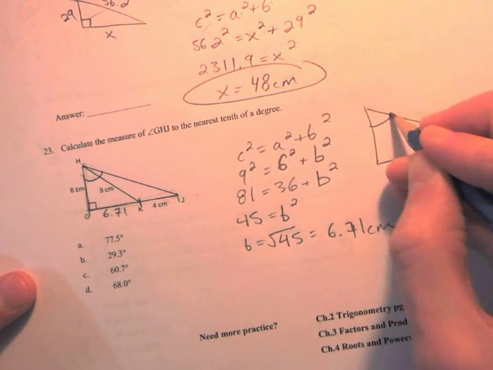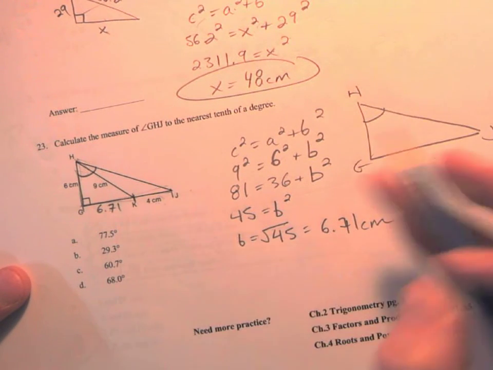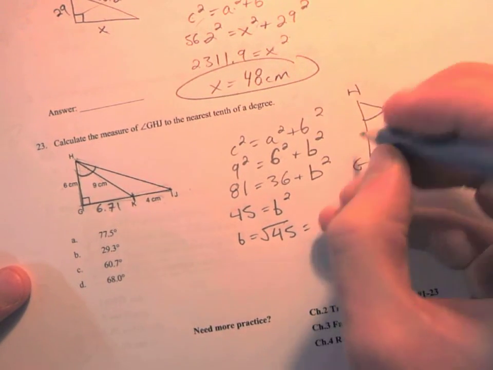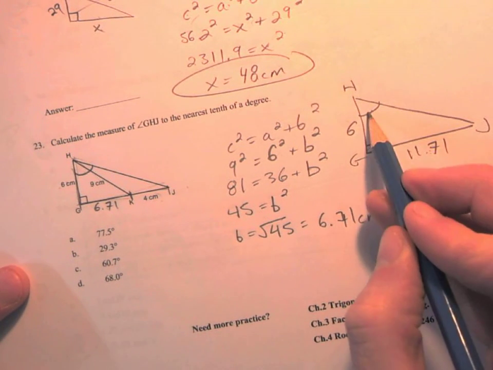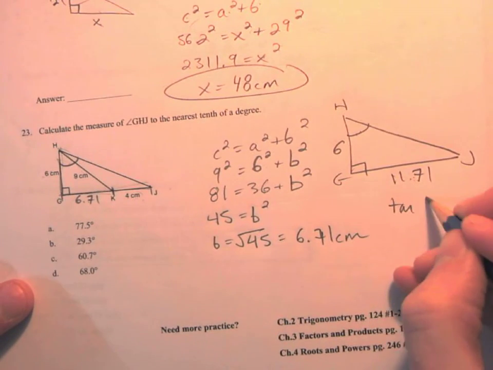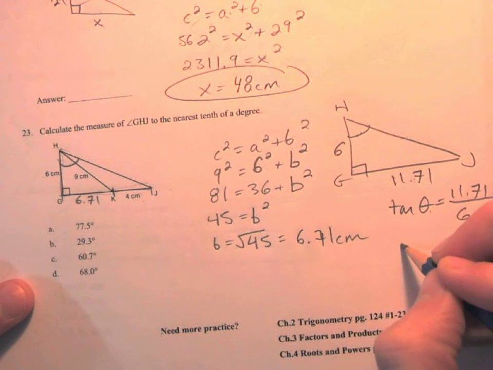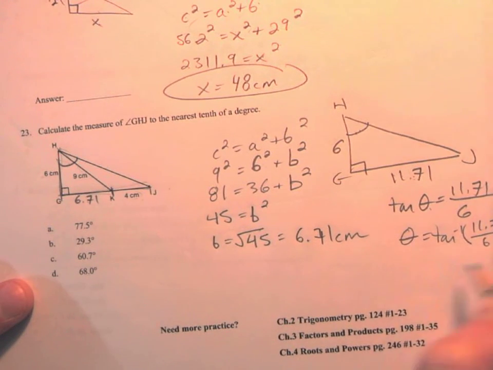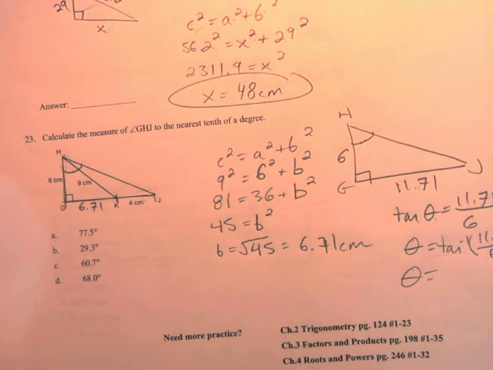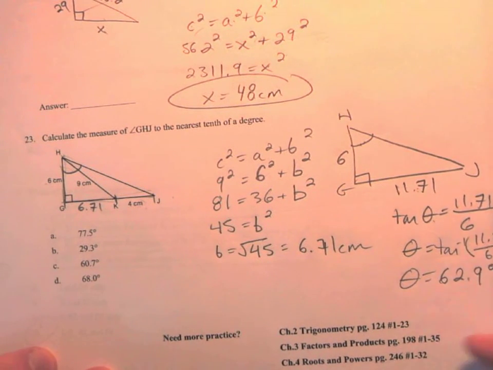Which means for our big triangle, let's redraw it. Just the big triangle this time. G, J, H. We have 6.71 plus 4, which is 11.71. We have 6 centimeters, which is here. We find the angle, so we have an opposite and an adjacent, so we can go tan theta is O, which is 11.71, over A, which is 6. Take the inverse, and that equals 62.9 degrees.